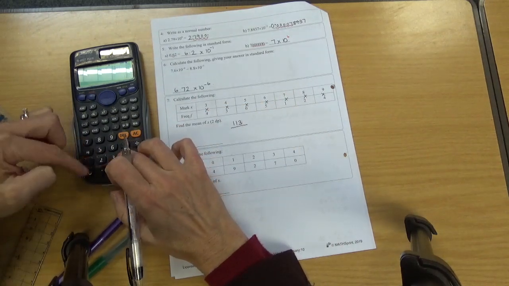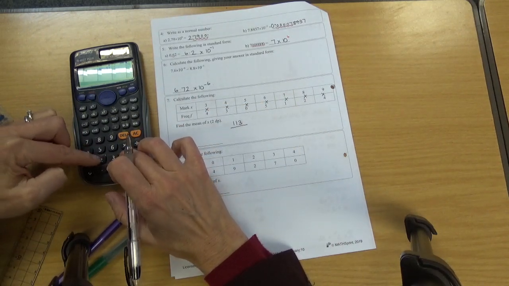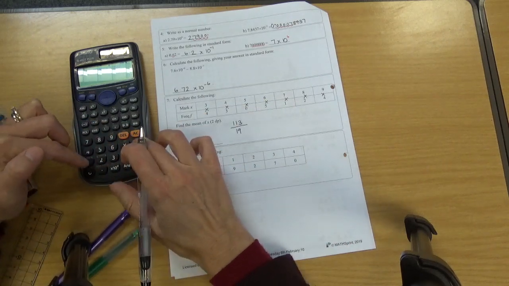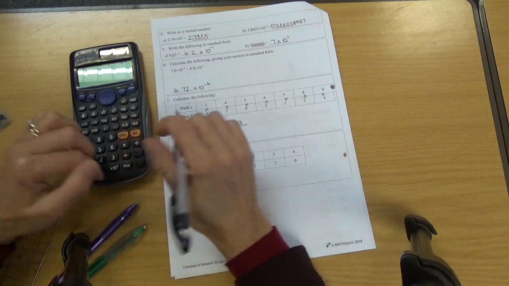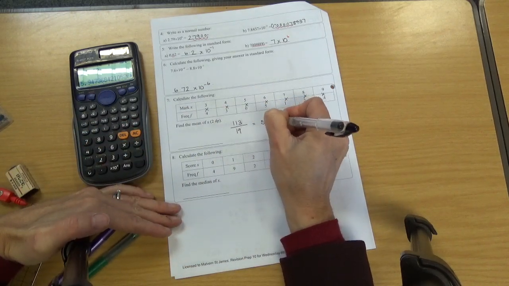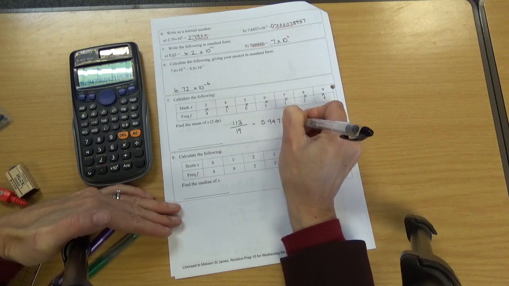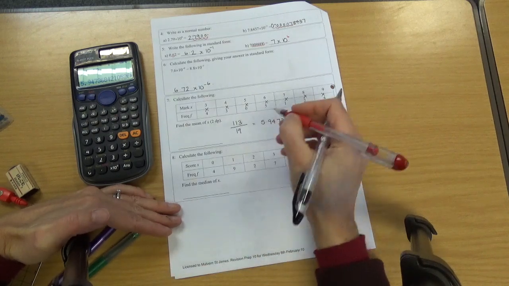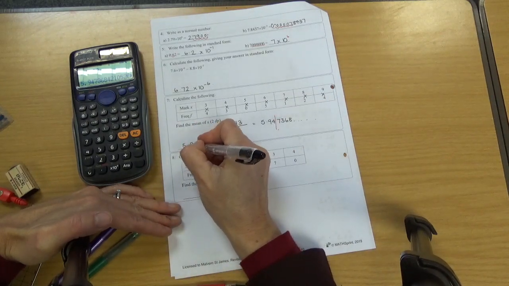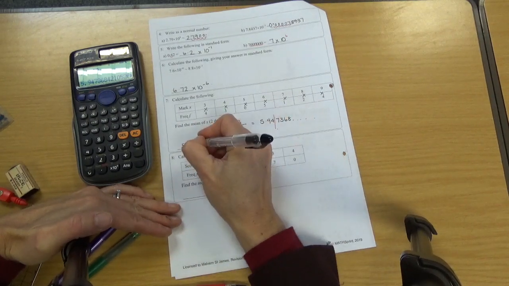Add up all the frequencies, and I get 19. Do the division, I get 5.947368. To 2 decimal places, it's 5.9, but the 4 is followed by 5, so it rounds up to 5.95.